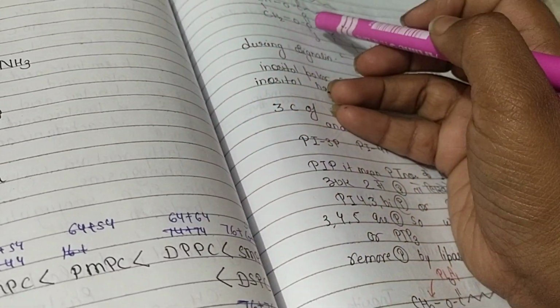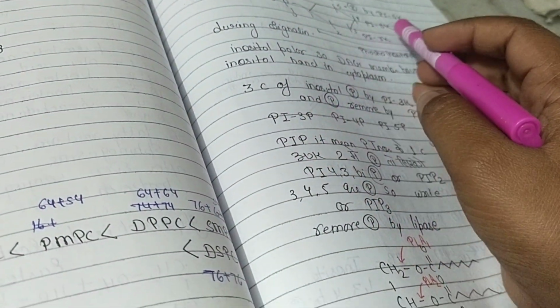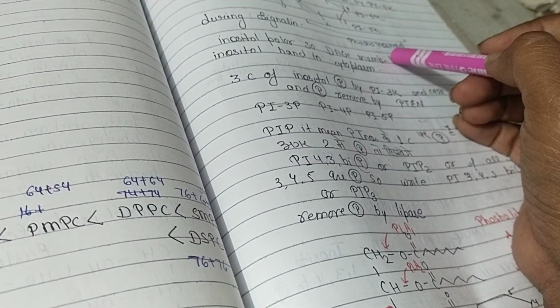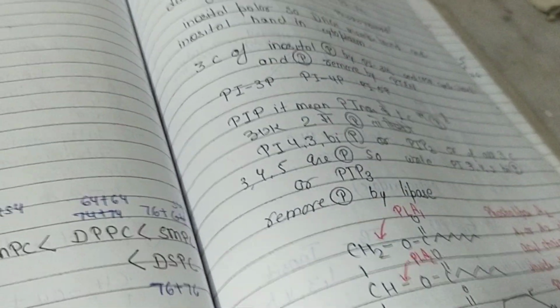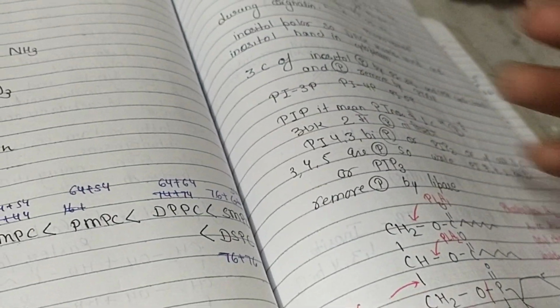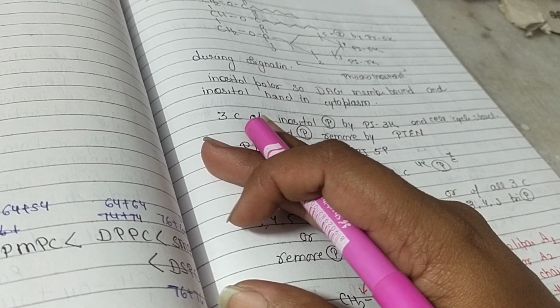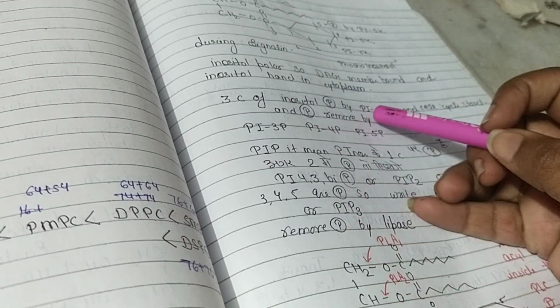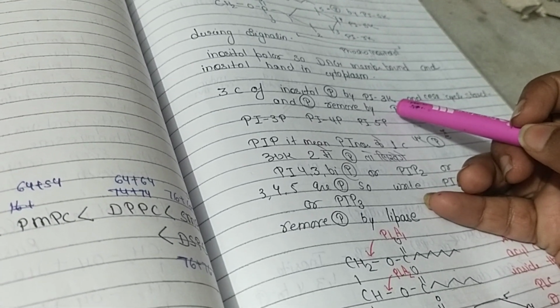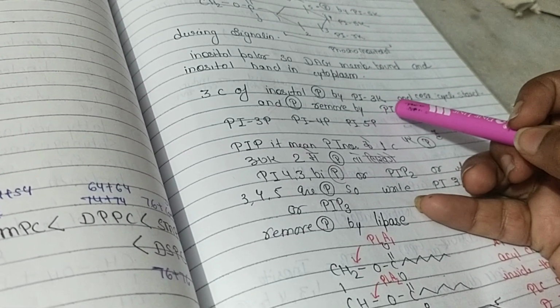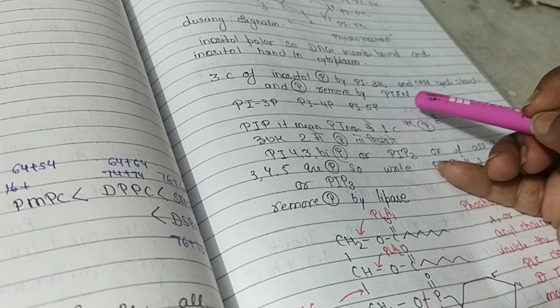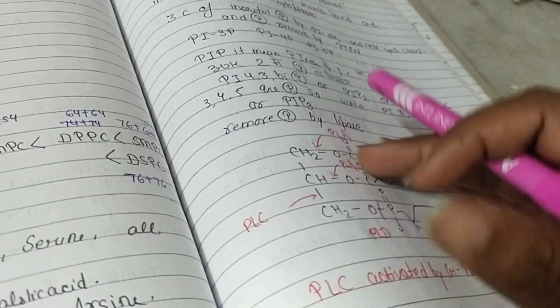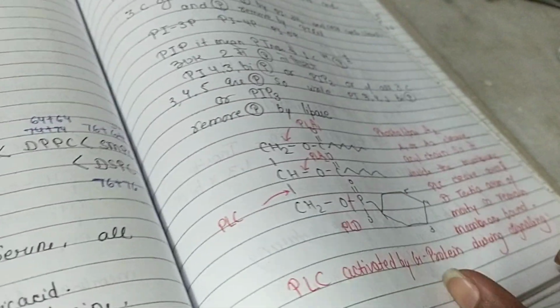Here we look at the structure. Now its head position is changed and phosphoinositol is added during signaling. DAG is membrane bound and IP3 goes into the cytoplasm. The third carbon of inositol is phosphorylated by PI3 kinase, the cell cycle starts, and the phosphate is removed by PTEN. It's a part of the signaling, so please skip it.